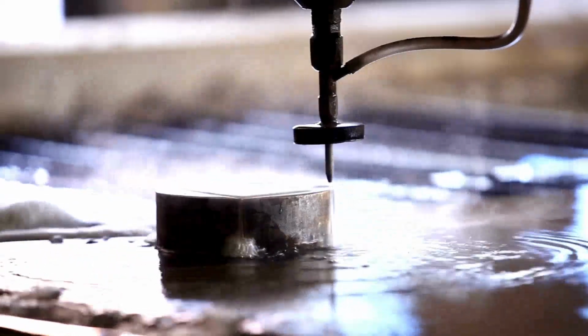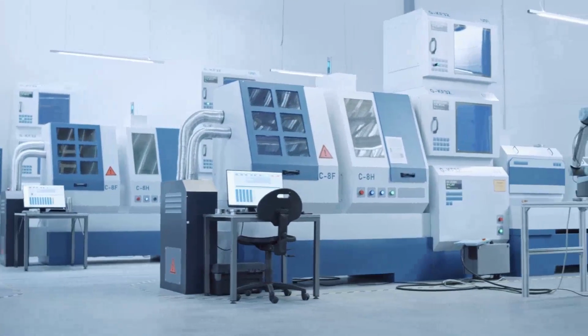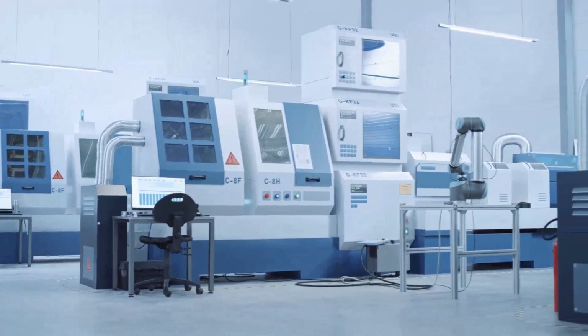These are some of the common types of CNC machines, each with its specific capabilities and applications in various industries.